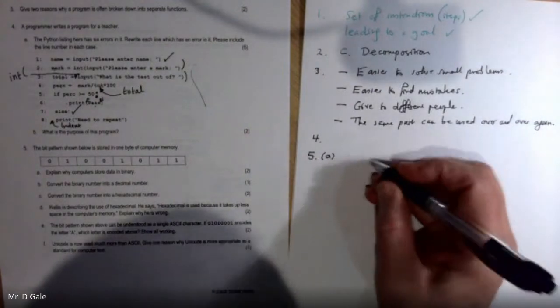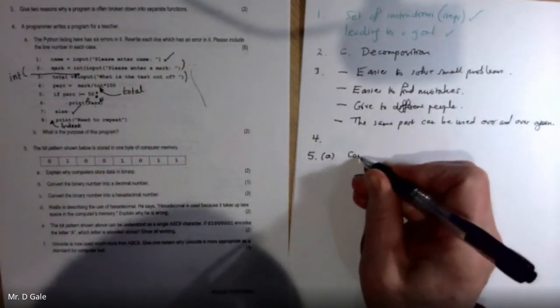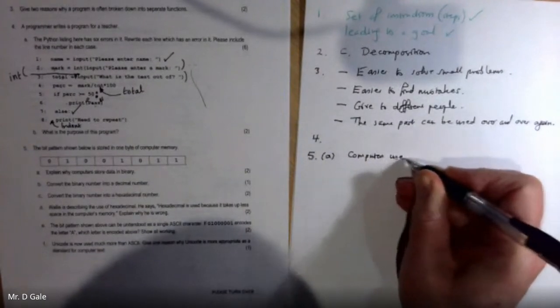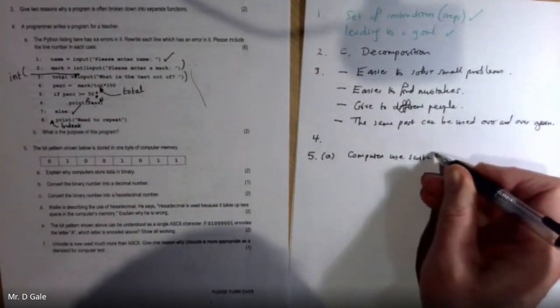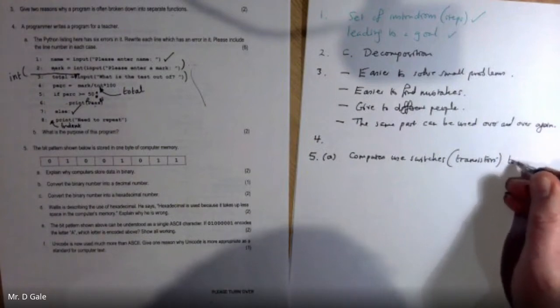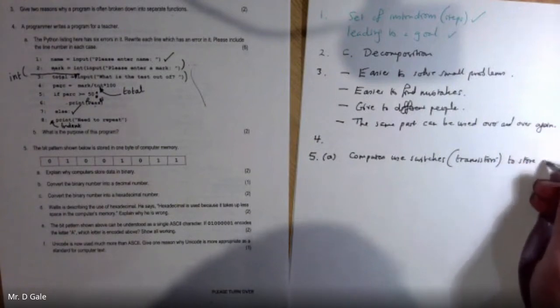So number 1, you need to say that computers use switches, and if you're feeling really smart, you'll put transistors. The transistors are the individual electronic devices that act as a switch to store data.